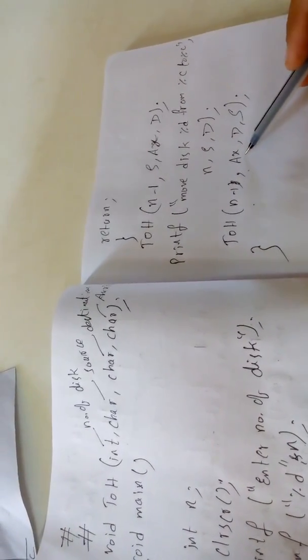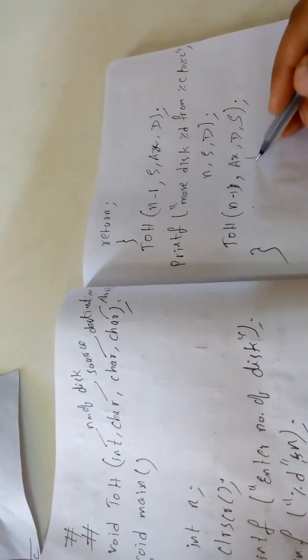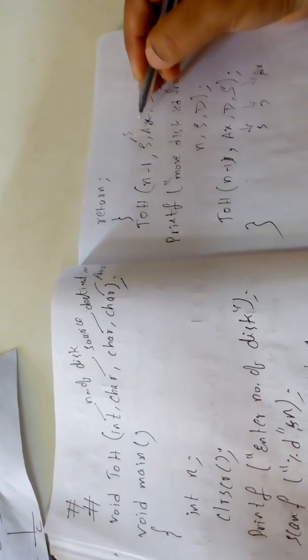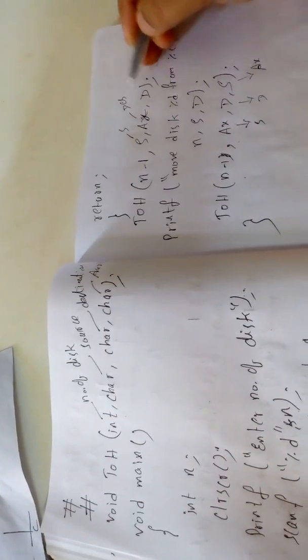So again n minus 1. Now we transfer from auxiliary, so here the auxiliary will become source, destination is a destination. Now source will become auxiliary. Now here source is a source, auxiliary will act as a destination, destination will act as an auxiliary here. This is a simple program.